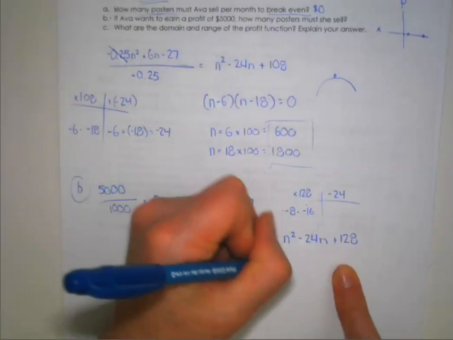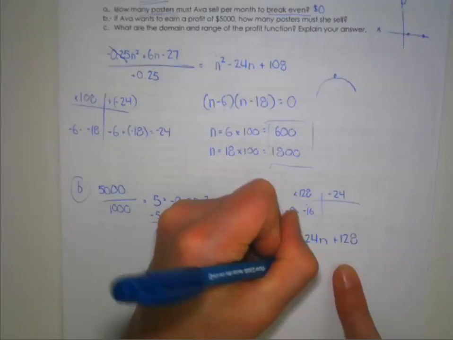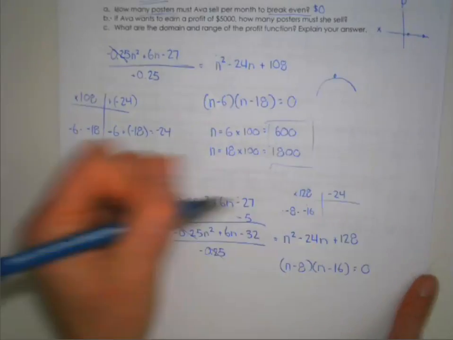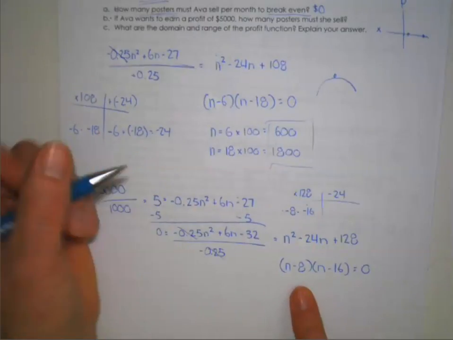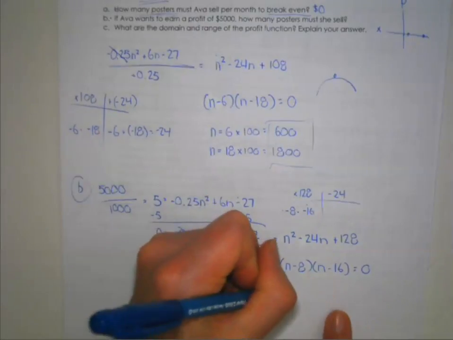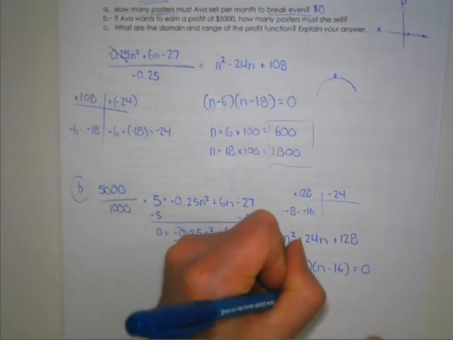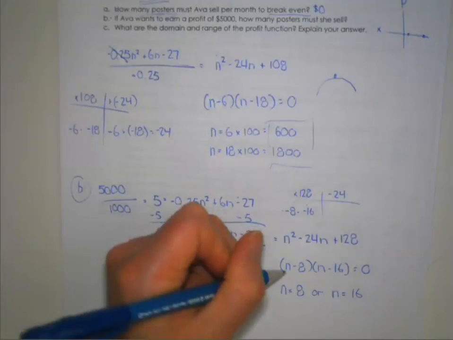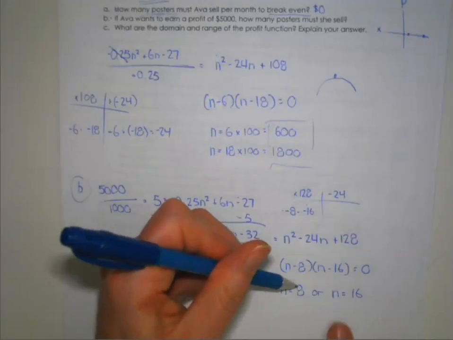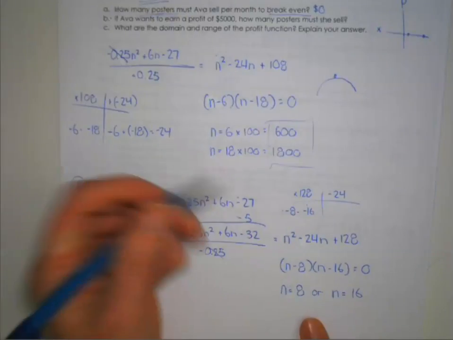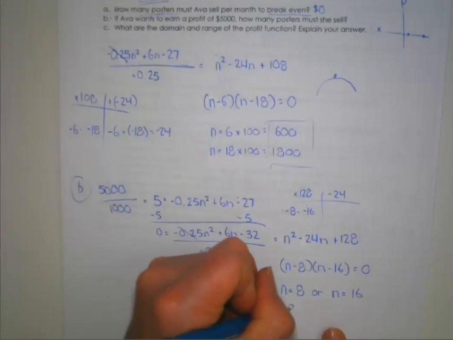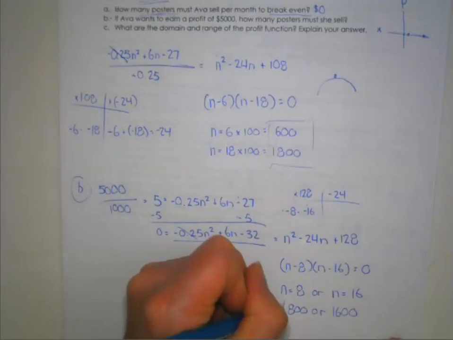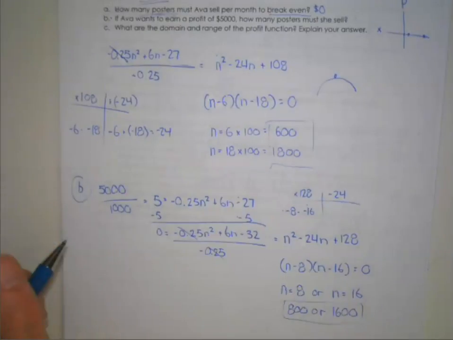So that means my brackets are going to be n minus 8 times n minus 16, and that's going to be equal to 0. So my values for n would be n equals positive 8 or n equals positive 16. And again, because her numbers are in the hundreds, we would multiply those both by 100, and we would say she can sell 800 or 1,600 posters to earn a profit of $5,000.